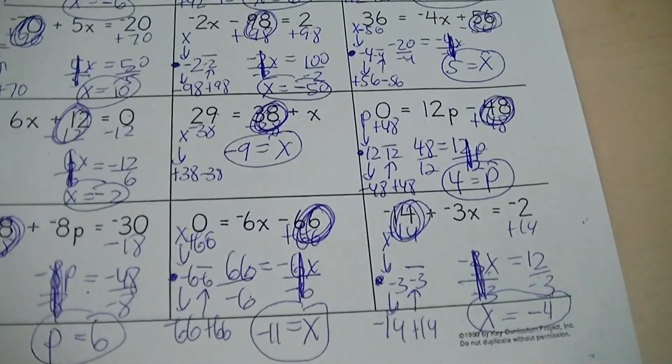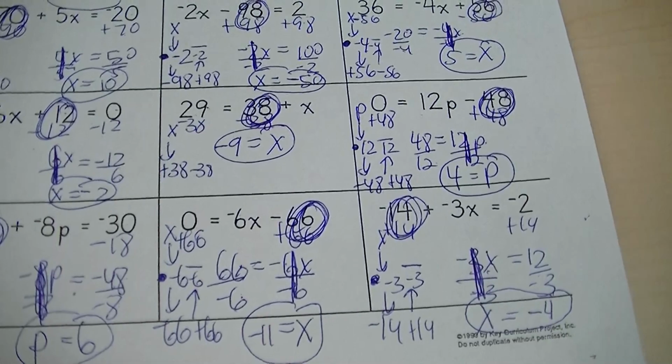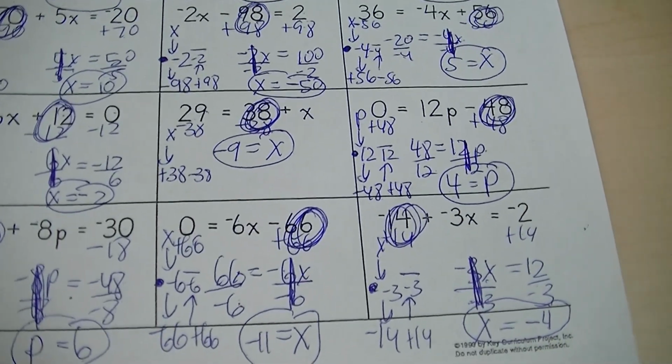Okay, if there's problems that you weren't really understanding, I recommend doing them again and practicing them until you understand them.